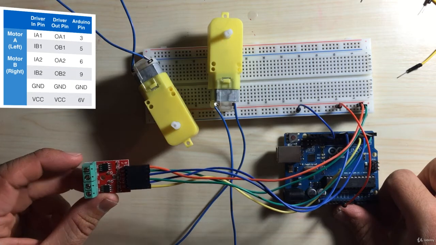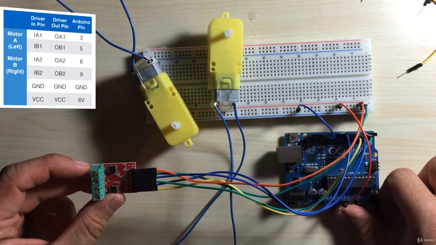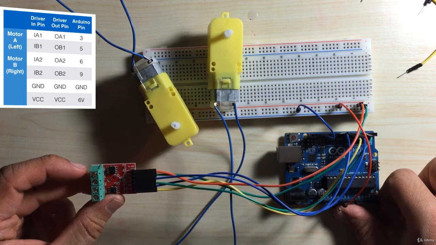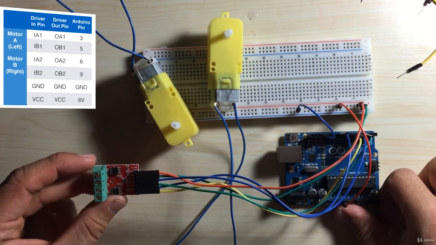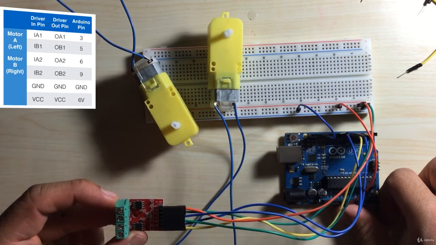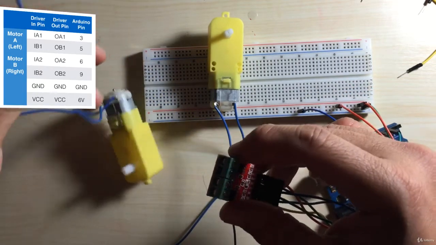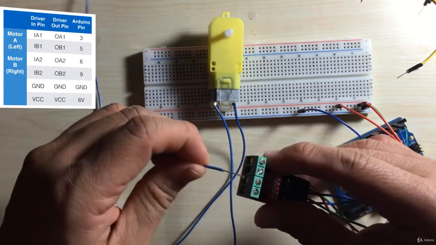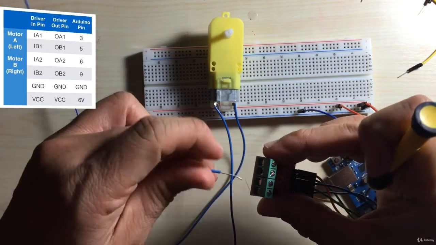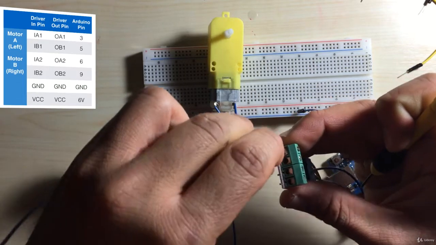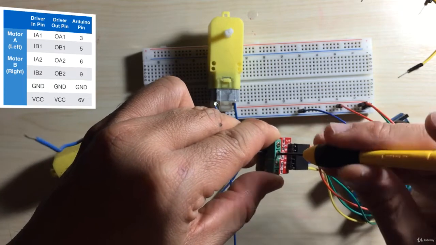Now we're going to connect from the outputs of the motor driver to our respective motors. So our motor A, or our left motor, the outputs are going to be this OA1 and OB1. So this, at the top here, is going to be our left motor. So let's connect that there. And the way that these work, essentially, you put the wire in to the connector, and you actually just screw the wire down to secure it in place.